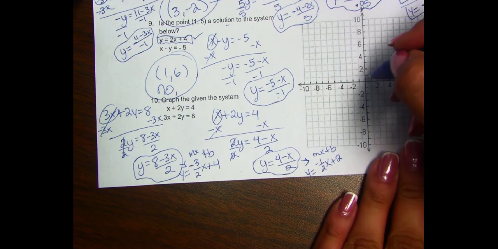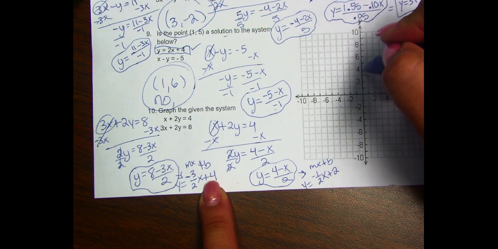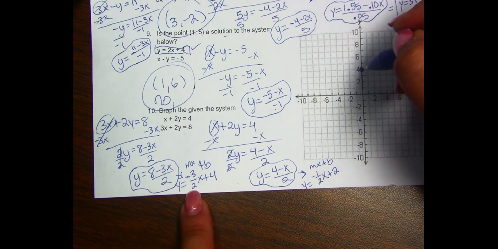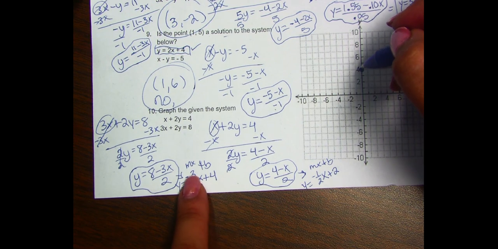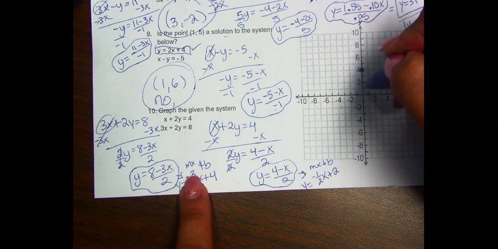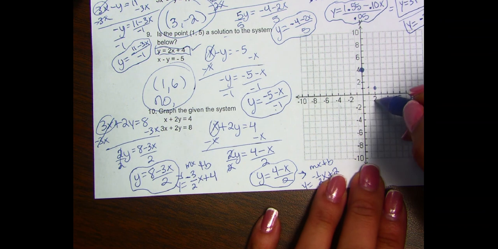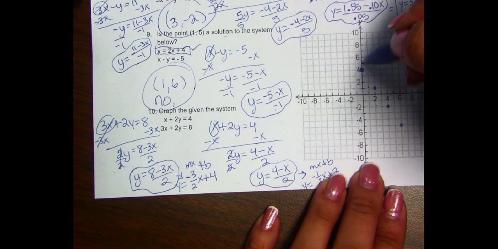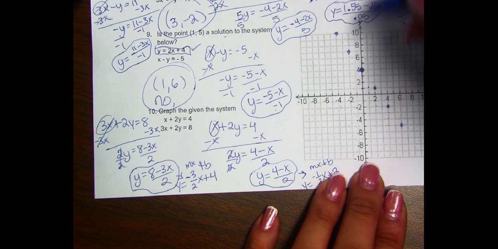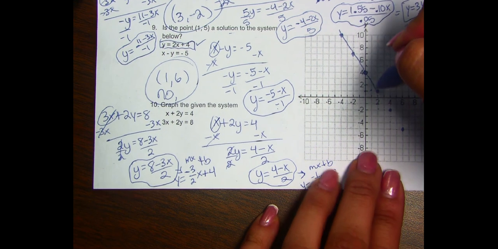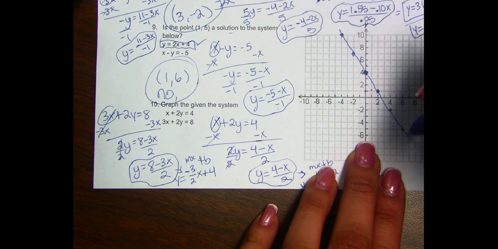All right, so if we graph these, this one will touch at 4. And the slope is negative 3 over 2, meaning we go down 3, 1, 2, 3, and we go across 2, 1, 2. Keep the pattern going, and go the opposite direction as well. So this creates that line for that first equation.